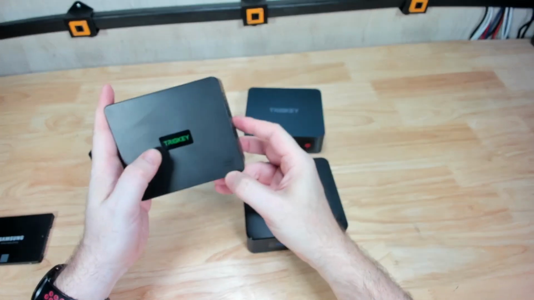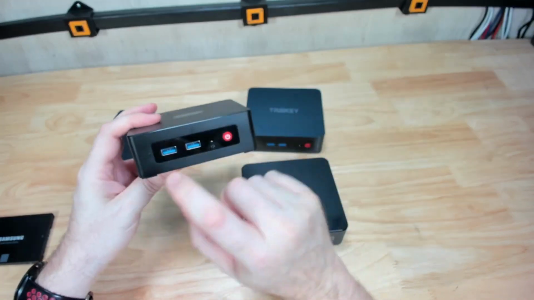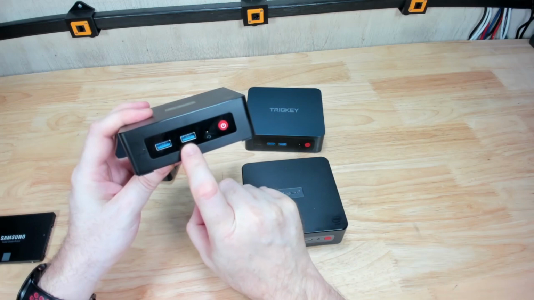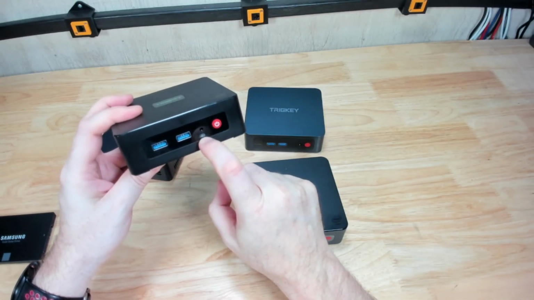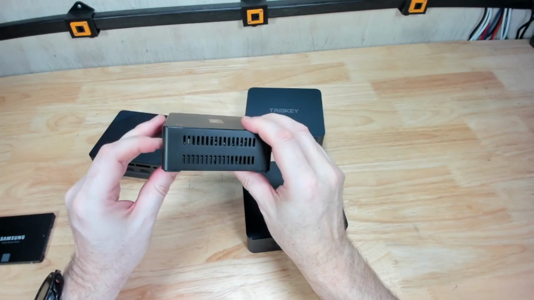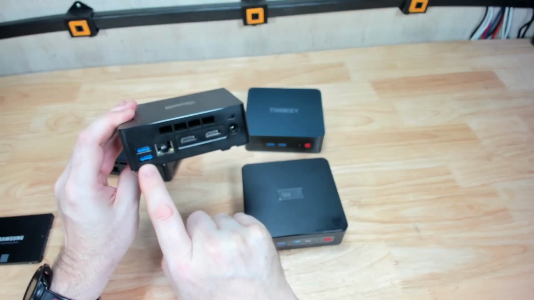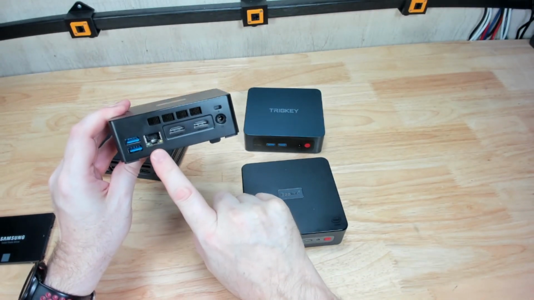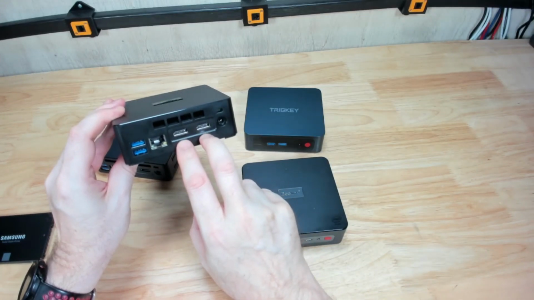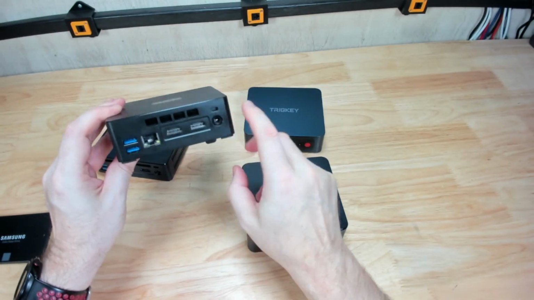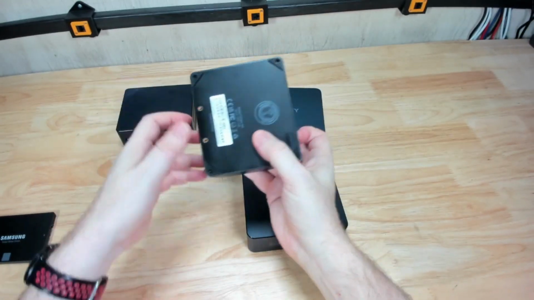So in any case, it's got the logo here, and again, plastic on the outside, and you've got the clear CMOS button here, dual USB 3 Type A, a headphone-microphone combo jack, power button, and then you've got the cooling vents here, and then in the back you've got another 2 USB 3 Type A, a gigabit Ethernet LAN, and dual 4K 60 HDMI ports, and then obviously your power button and your Kensington lock just like the other one, and it's got the pull tab here like the other guy.